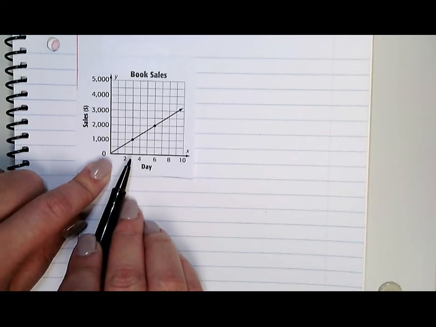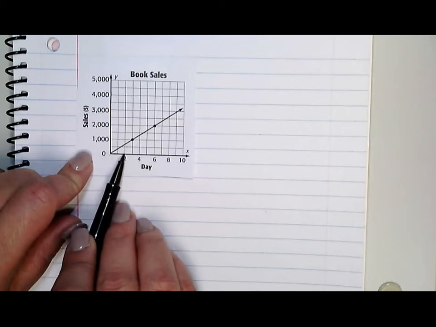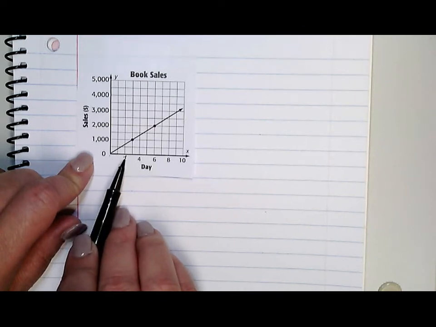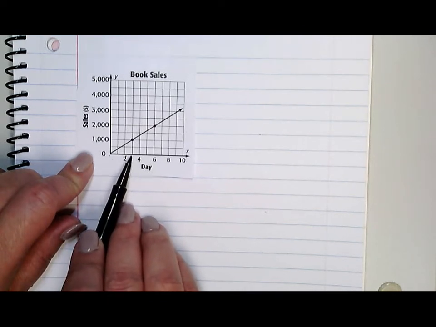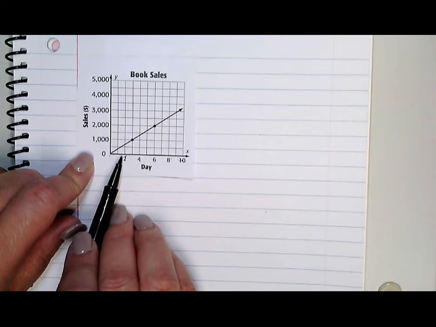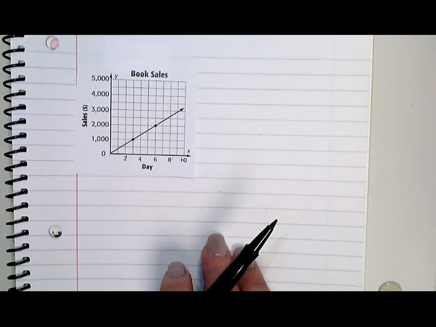Let's go to the x-axis. If 0 is here and 2 is here, what's in the middle? A 1. If 2 is here and 4 is here, what's in the middle? 3. Okay, so you have to be able to recognize, hey, this is 1, 2, 3, 4, and so forth. That's the critical thinking skills switch that you got to turn on.